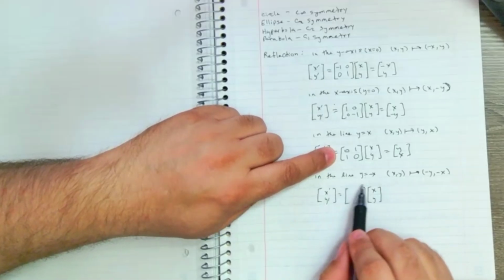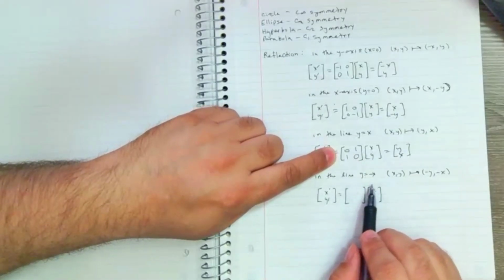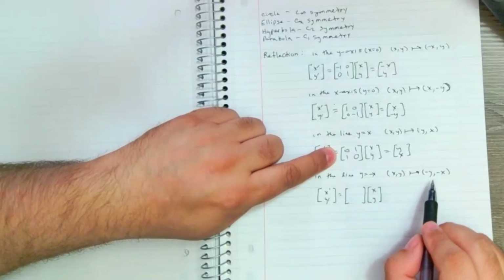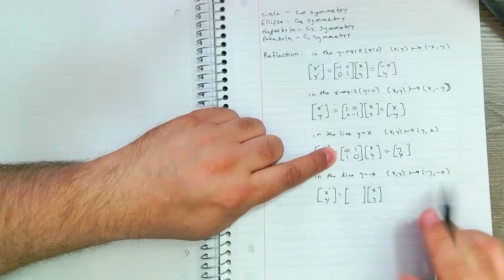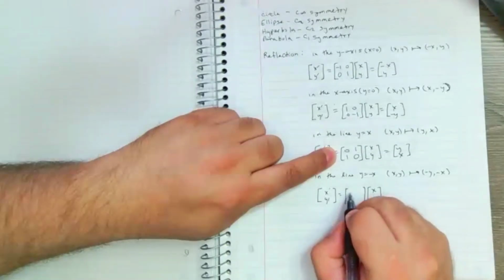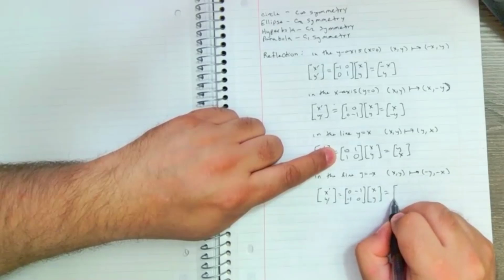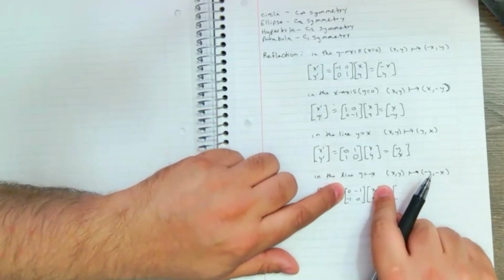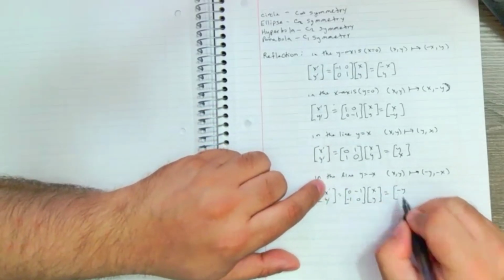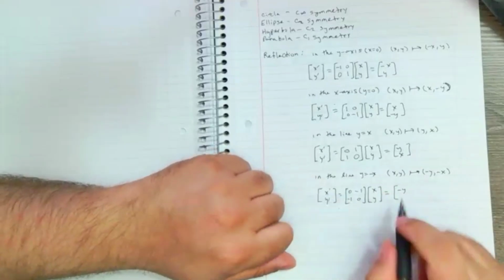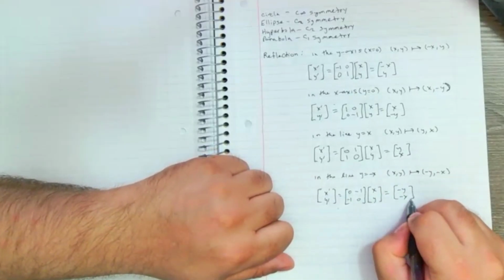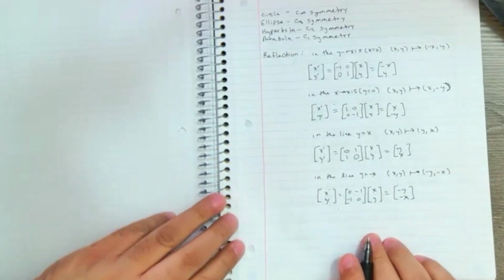With reflection in the line y equals negative x, not only are the components switched, but they're mapped onto their negative values. And so we have 0, negative 1, negative 1, 0. And this gives us 0x minus y and negative x plus 0y, which is the transformation that we want.